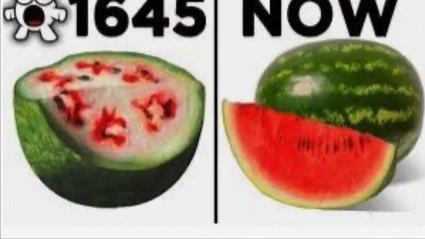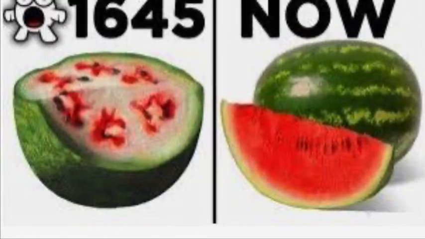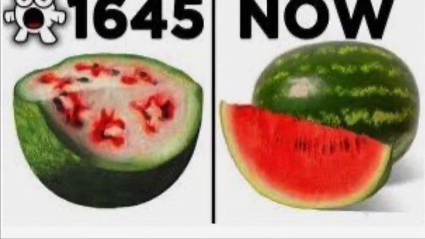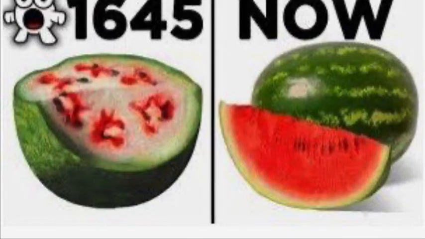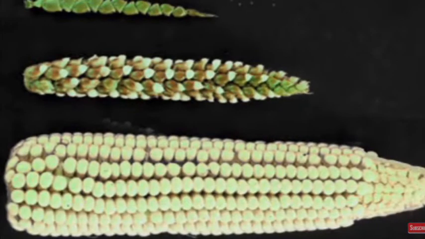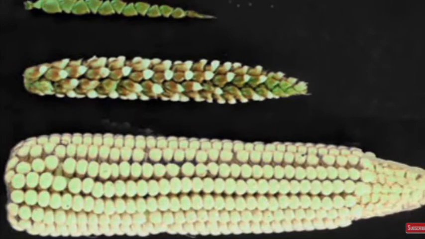With artificial selection, humans are able to select seeds from the better produce. So from 1645, watermelons have evolved from not so much meat to having the red meat, the sweeter meat, because they have selected the seeds from the better looking produce so that we can now have red watermelons that are now sweet.